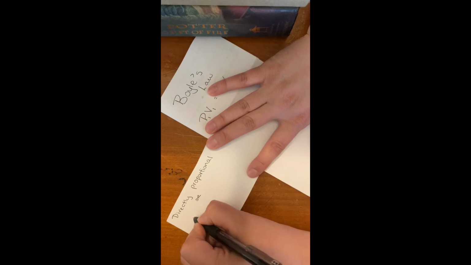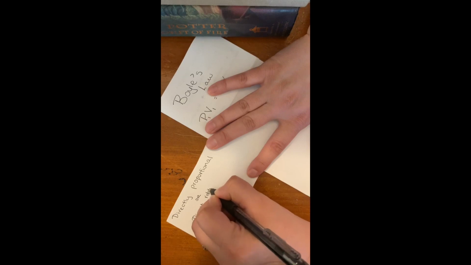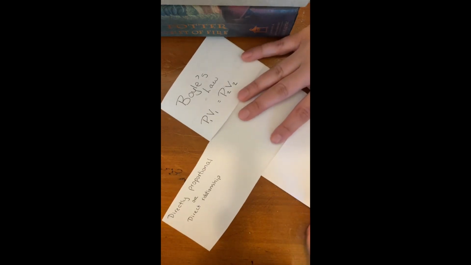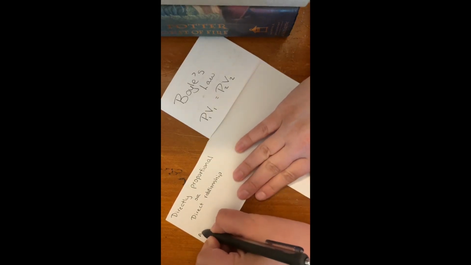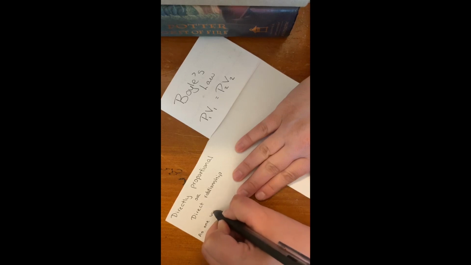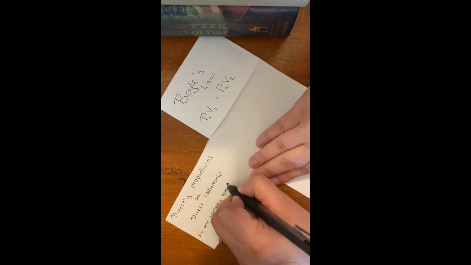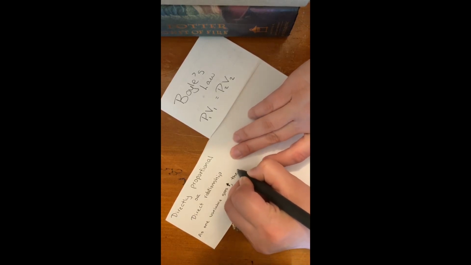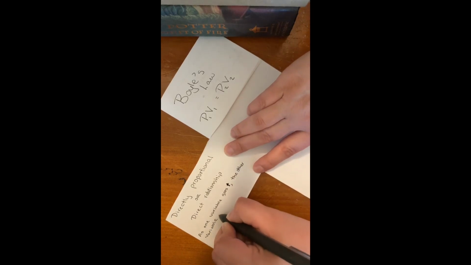Or you could simply call this a direct relationship. Now, a direct relationship is really quite the opposite of an inverse. With inverse, when one goes up, the other goes down. With a direct relationship, as one variable goes up, the other variable also goes up.